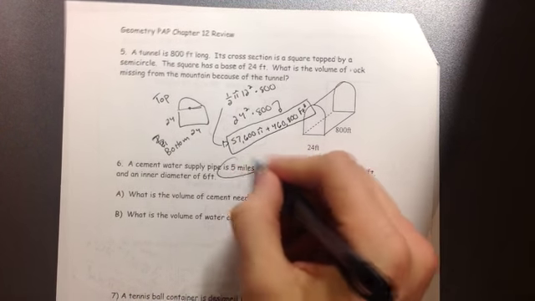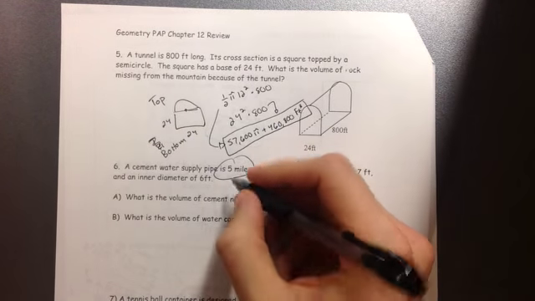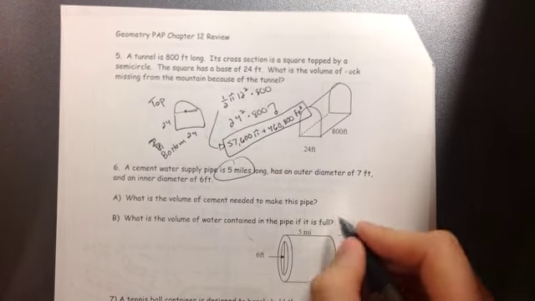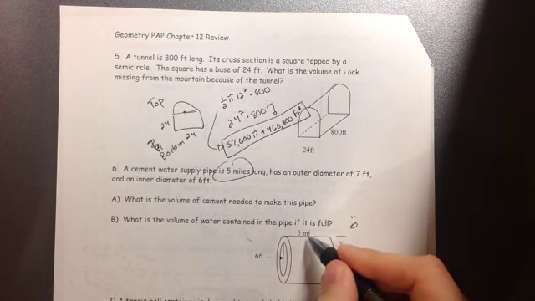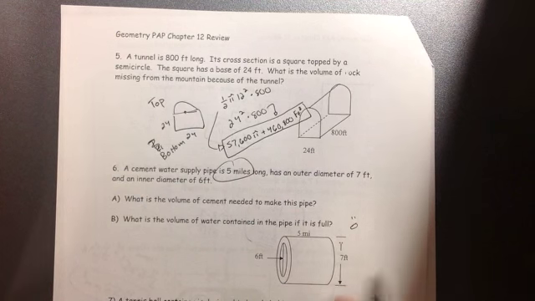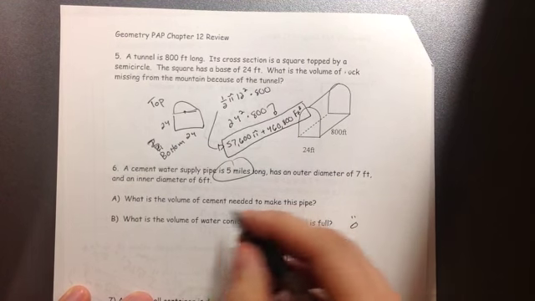Number 6, 5 miles long. It's critical that you spot that. I did not spot it the first time, and I got these answers, and they didn't look right. So you want to make sure that we take that 5 miles and transfer it to feet. Everything is going to be in cubic feet when we answer this. Cubic miles, you just don't want to go there.